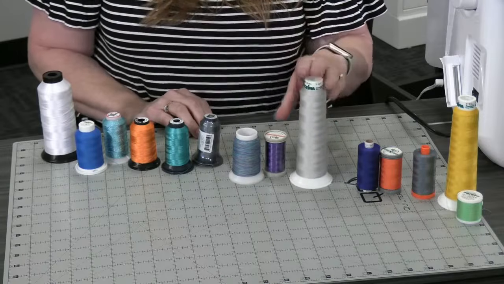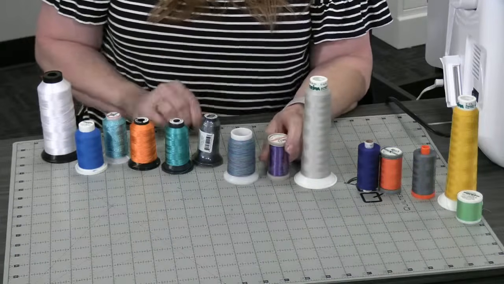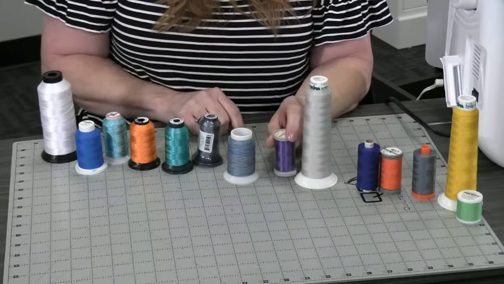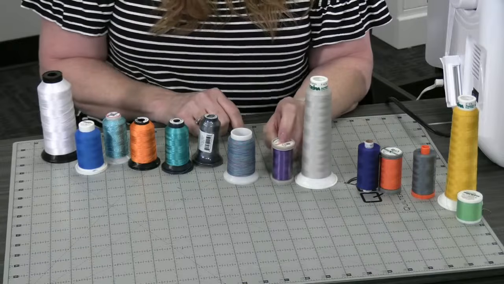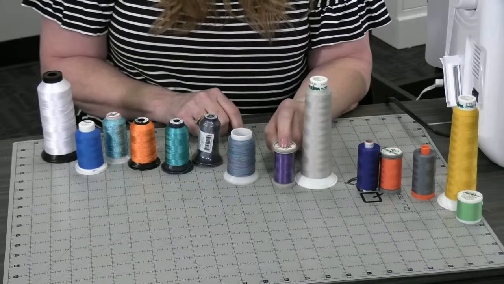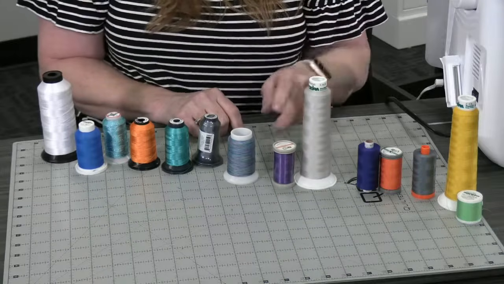So this is a 40 and this is an 80 weight. 80 weight is a really nice fine thread, and it will blend in really well. It's great to put on the bobbin too, and you can even use this for embroidery bobbin thread, because it is so fine, you can get more on the bobbin.